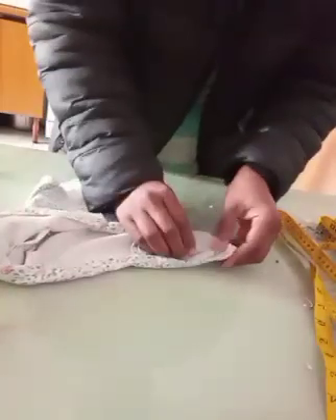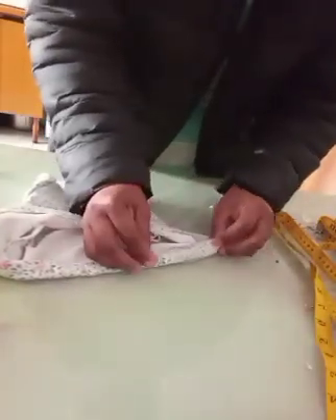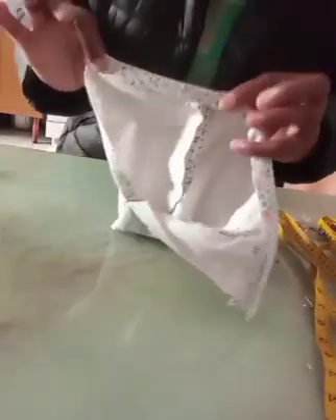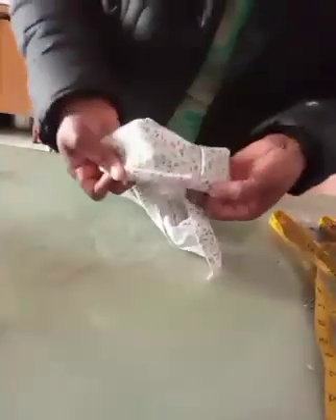Reach the side again. Reach the end. Also, when you finish sewing it, the inside will be neat. Outside to inside will be neat. You see it. Inside will be neat. Outside will be neat. Let me repeat this part again.